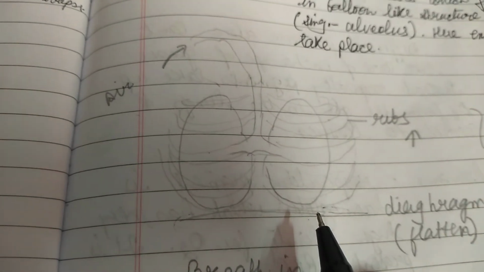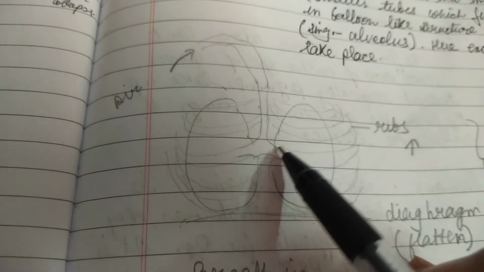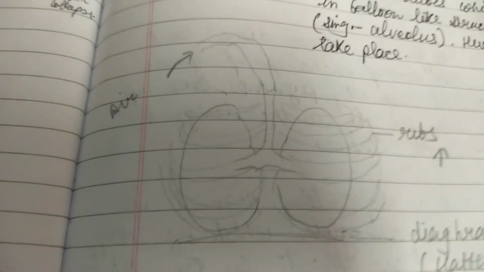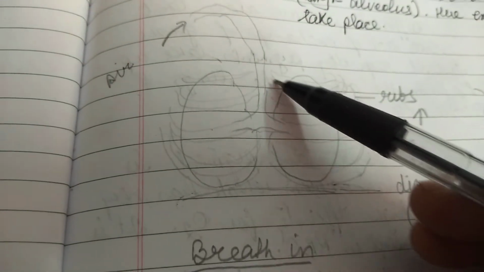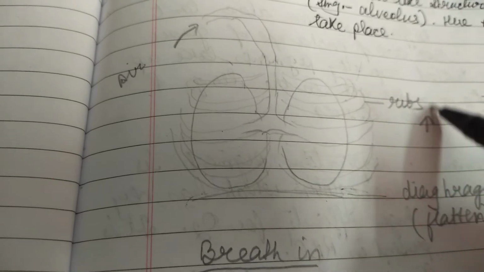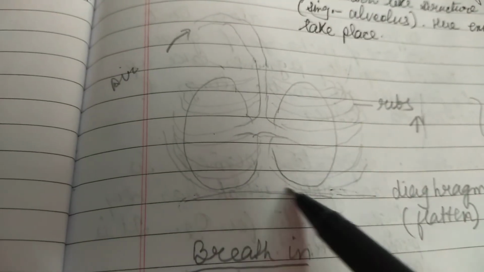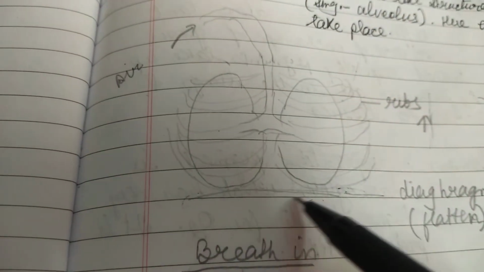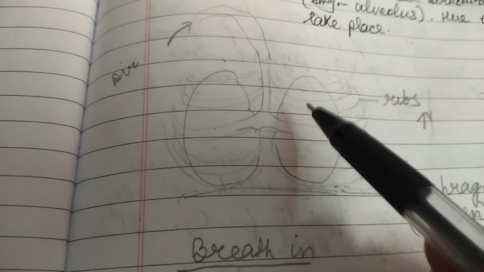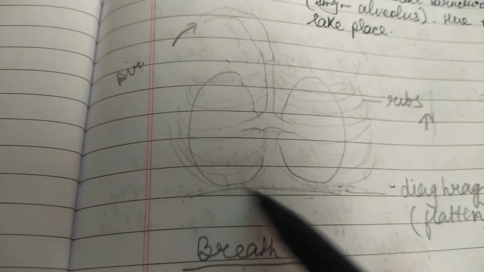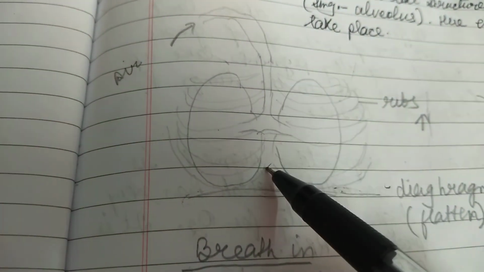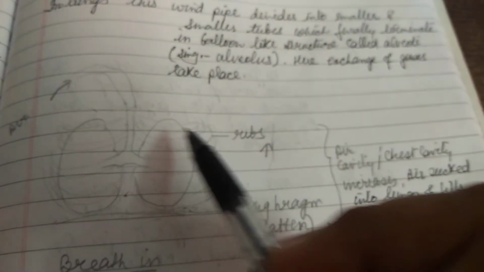So what happens during breathing, when we take air in? These rib cage moves upward. Clear? And this diaphragm flattens. So both these processes increase this cavity, and so the air gushes into the lungs. Clear? So this is called the chest cavity.